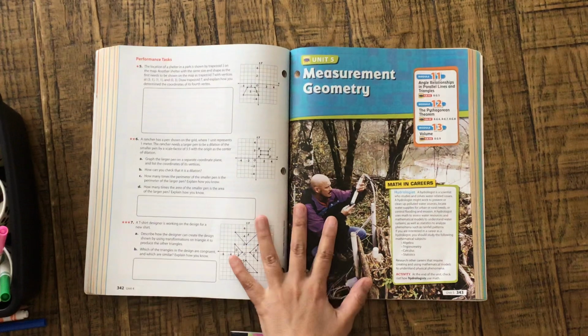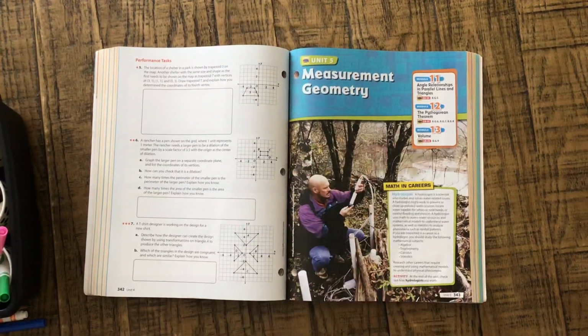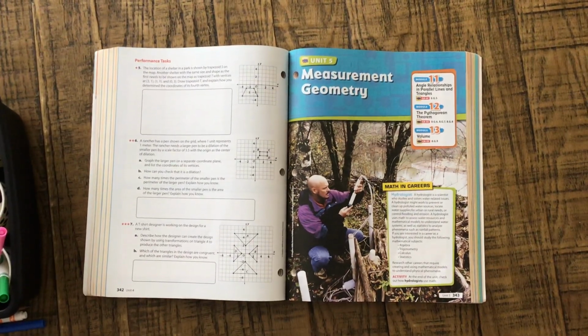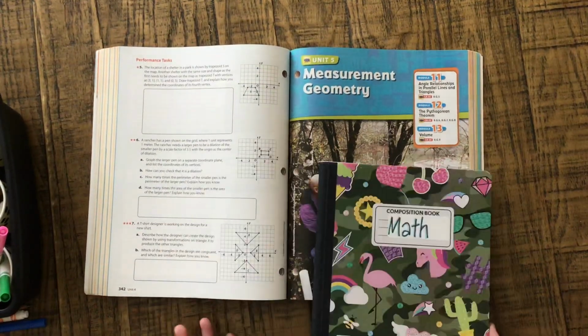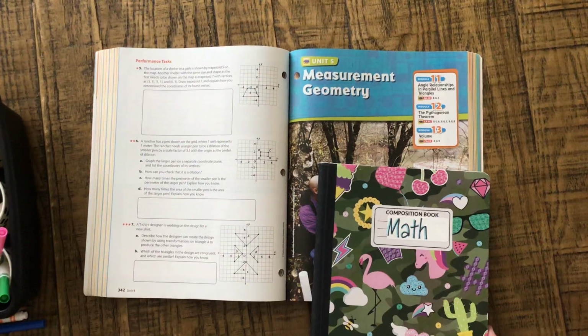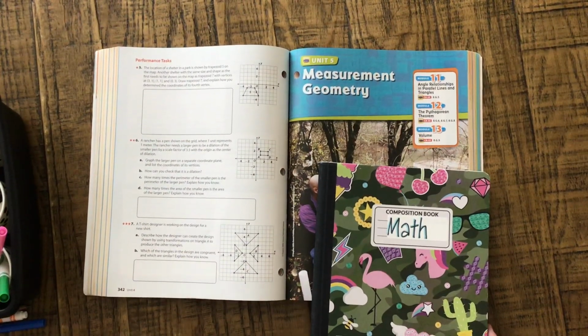So you will need your Go Math book plus your Math Interactive notebook. If you were like me and left your Math Interactive notebook at school, you could start a new one. I have a blank notebook to use. If you don't have access to a notebook, just go ahead and do it on a separate sheet of paper and we can glue that down to your interactive notebook when I see you back at Jefferson.